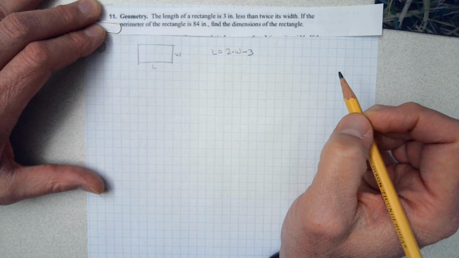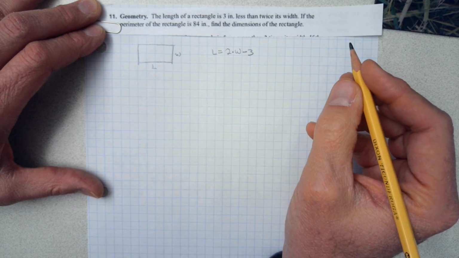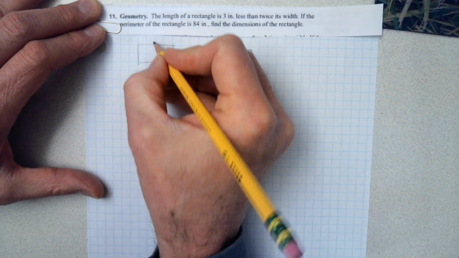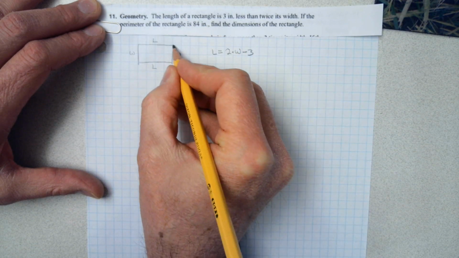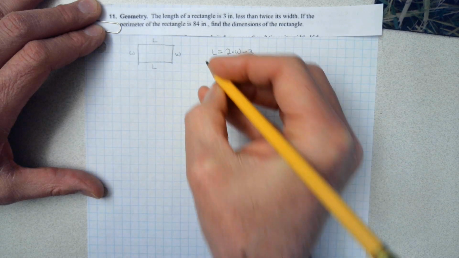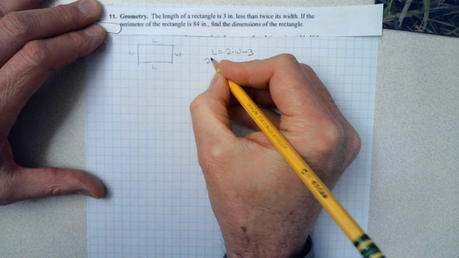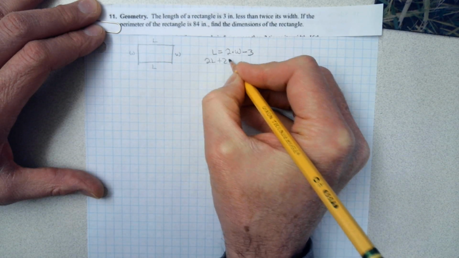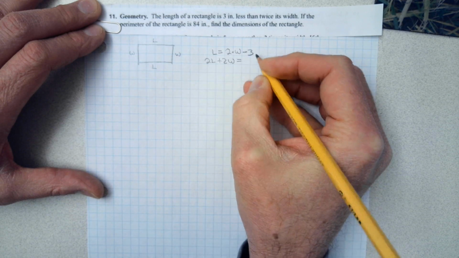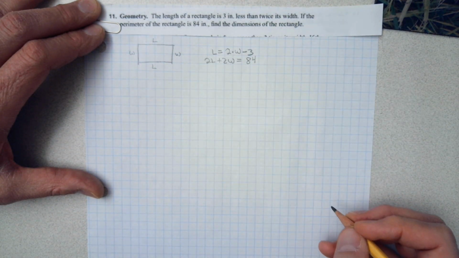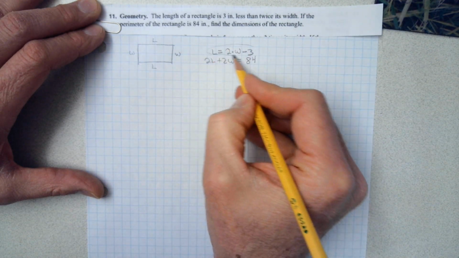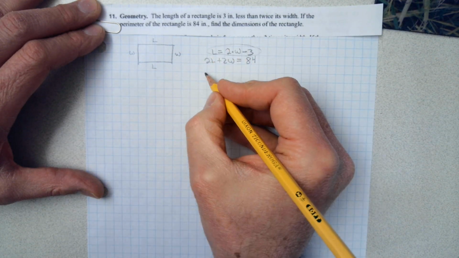Now it says the perimeter of the rectangle is 84. Well, perimeter, I'm going to need 2 L's and 2 W's to get all the way around that rectangle. So my other equation is going to look like 2L plus 2W, and that is supposed to be 84 inches. Well, it's very clearly set up to do a substitution here already.